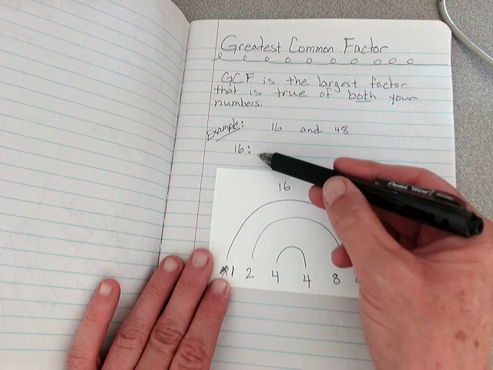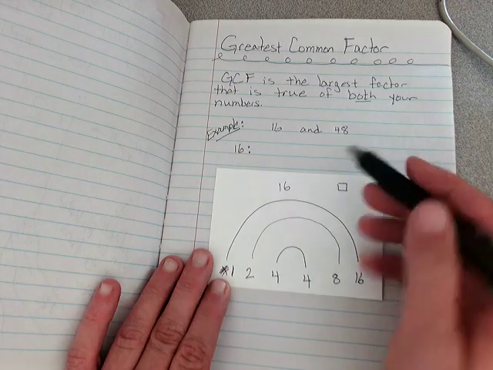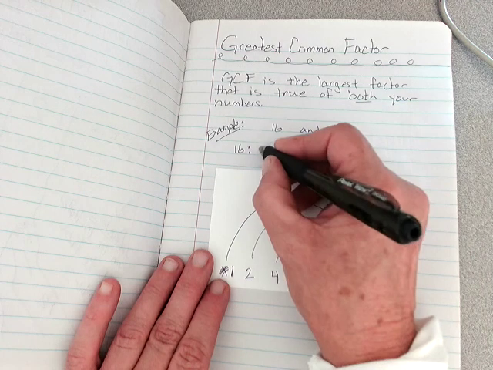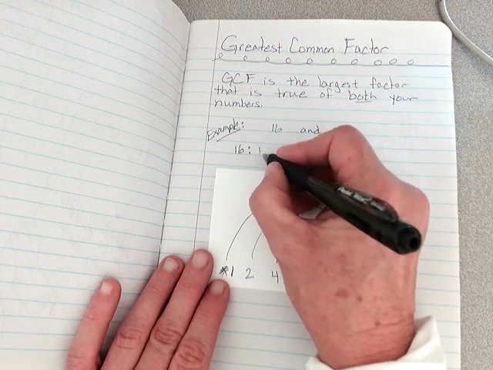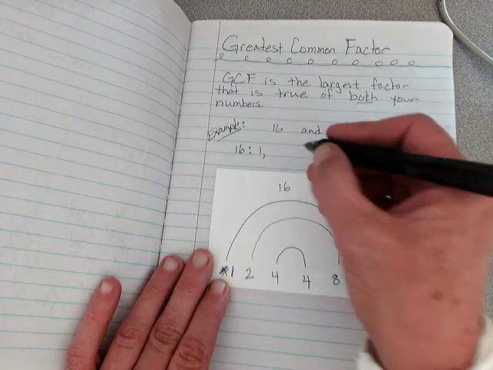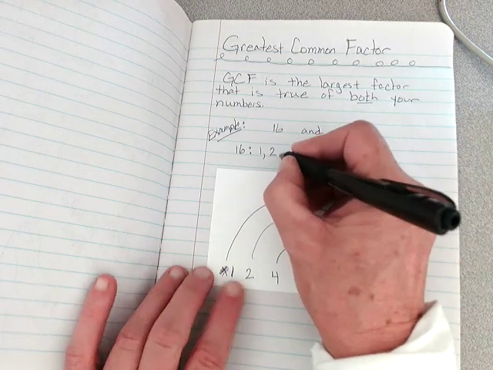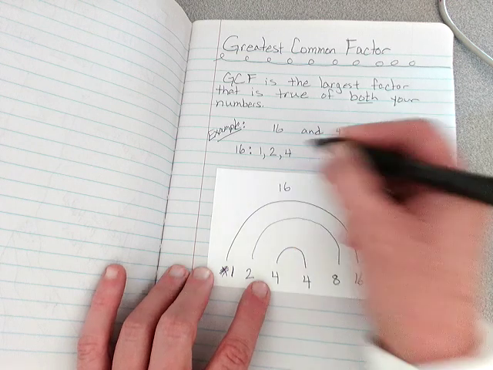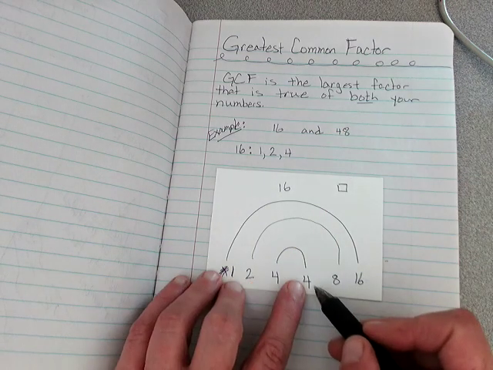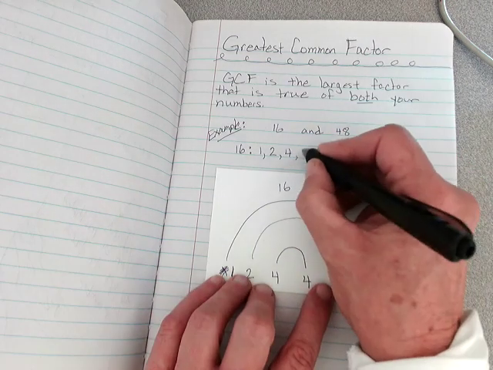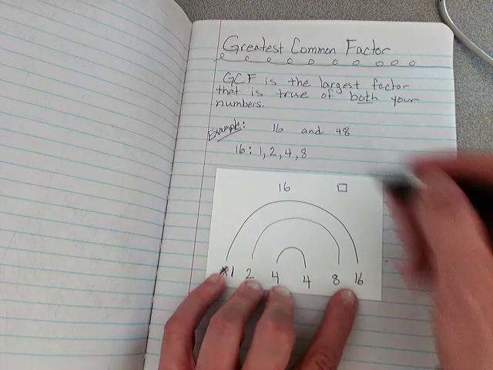So now up here next to your colon, you're going to list out the factors of 16. 1, which is sort of its own kind of number, and then 2. 4 is a factor of 16. We're not going to list it twice. And then 8 is a factor of 16. And then so is 16.